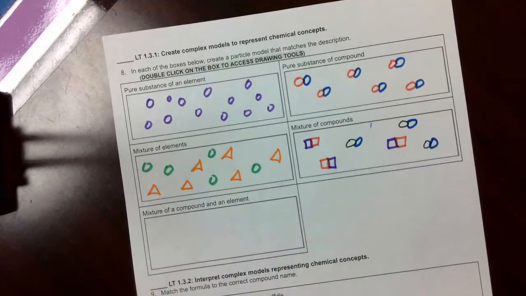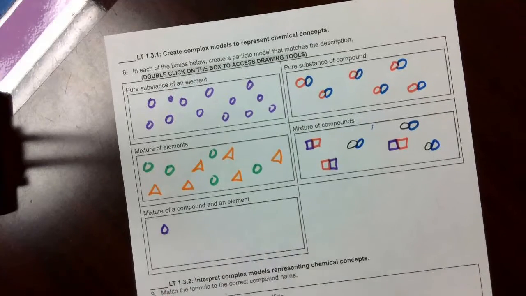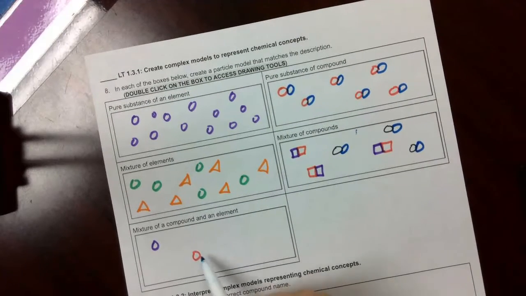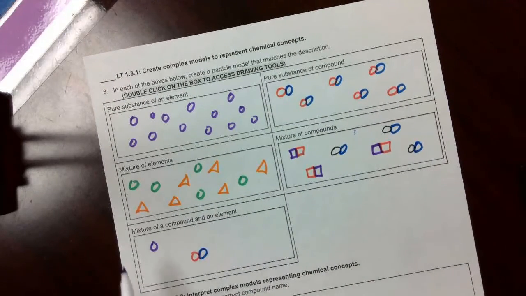And now we need to draw a mixture of a compound and an element. A compound and an element. So we've got to have something that represents an element. I'm going to go back to the purple circle. But we also have to have something in here that represents a compound. And I think the red and blue compound works well here. Like I said, it doesn't really matter what you're drawing, as long as you get the concept of compounds, elements, mixtures, and pure substances correct. So we're going to draw a mixture of these 2 different things.